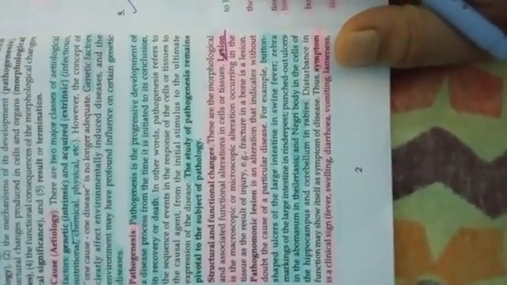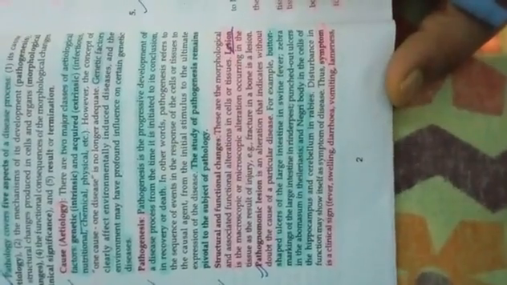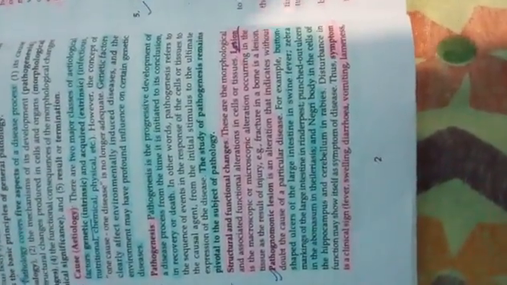Now there is one type of lesion that is called pathognomic lesion. It is an alteration that indicates without a doubt the cause of a particular disease. What is the meaning of this statement? If we are able to identify the pathognomic lesion, then we can identify which disease caused that lesion, or what disease the animal is suffering from.